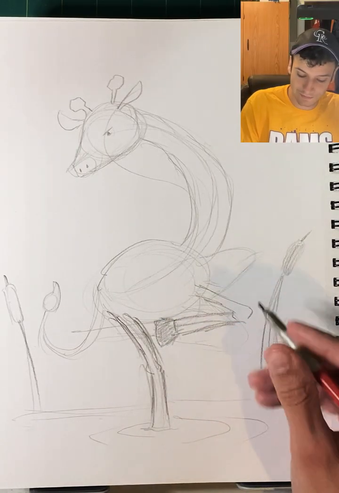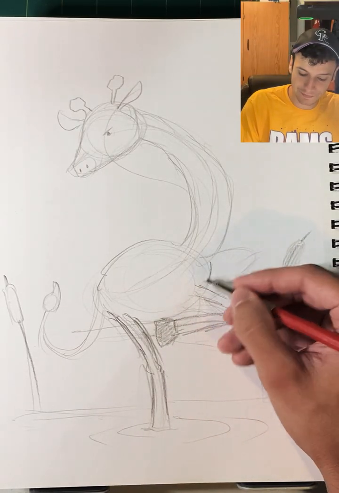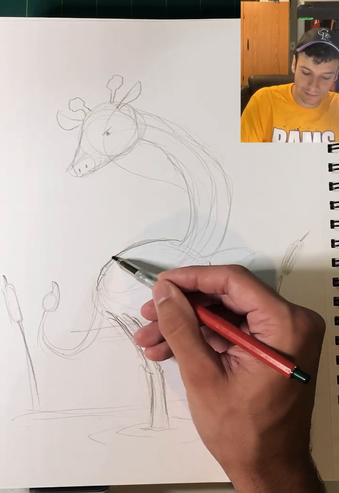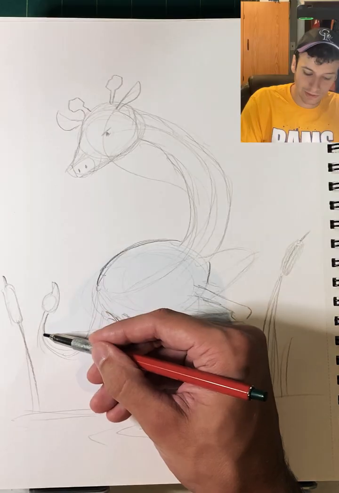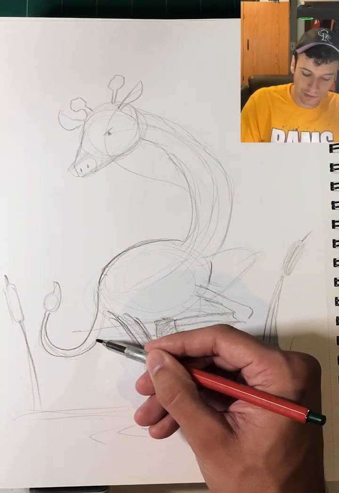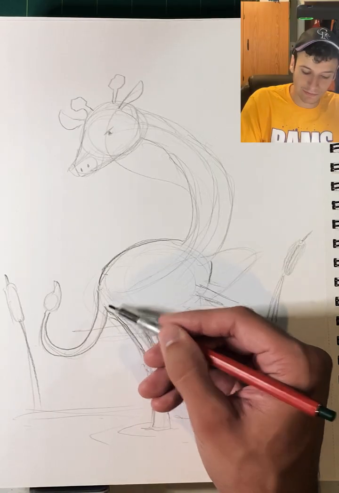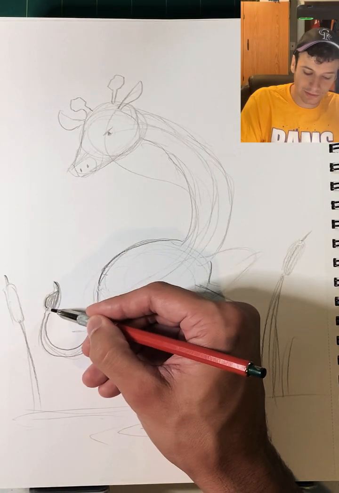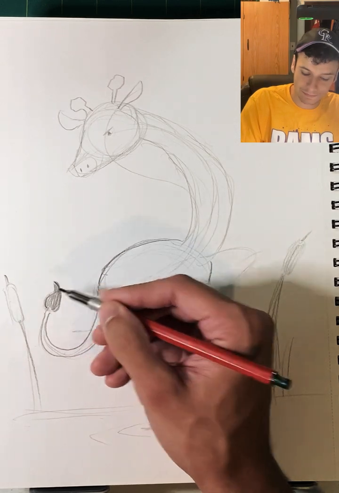Color in that hoof. Remember, take the lines that you like, flesh those out, and later on you can erase the lines you don't like. That's why we draw super lightly, remember? Draw super lightly to start, and then erase the lines that you don't like.